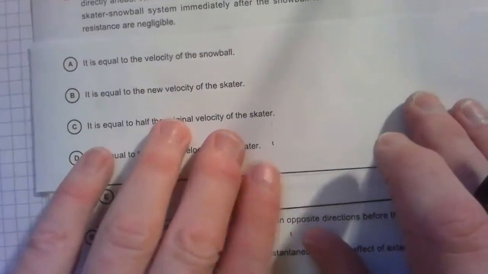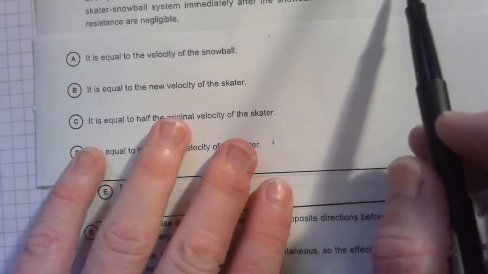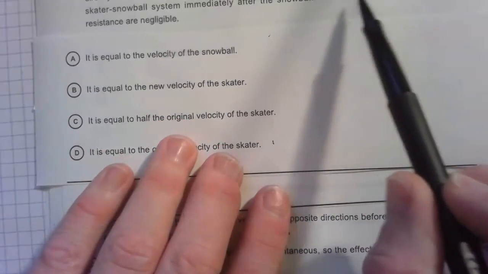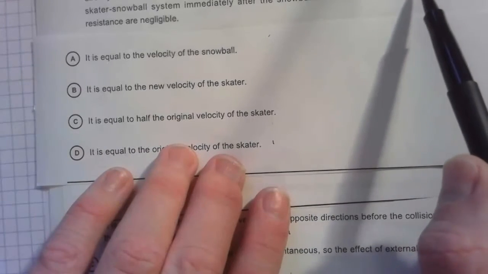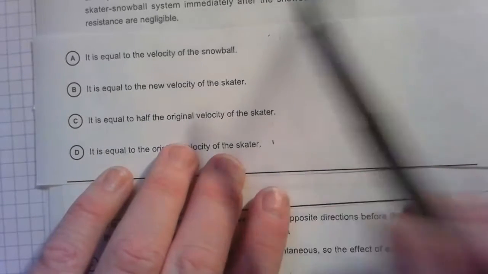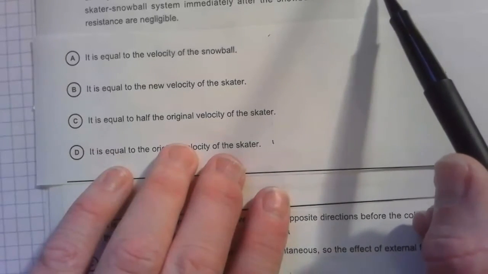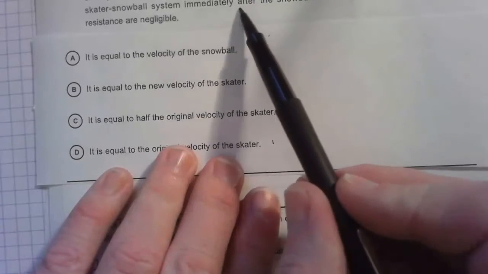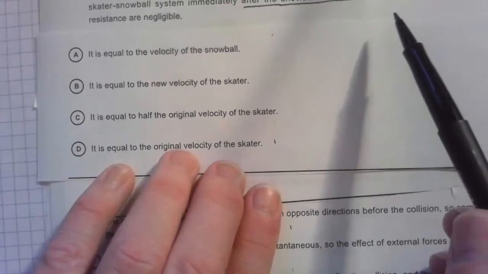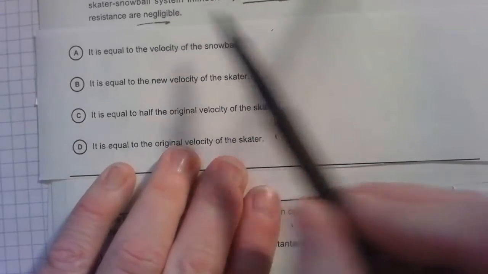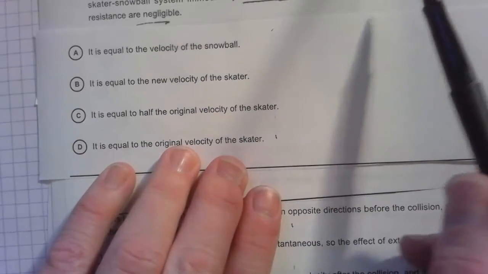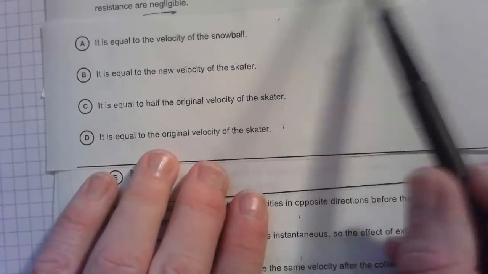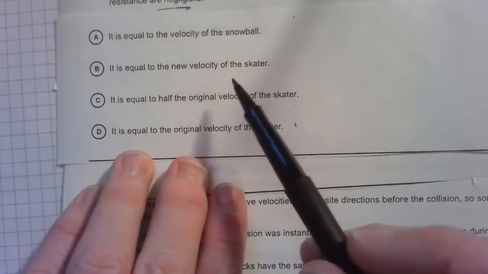An ice skater is moving at a constant velocity across an icy pond. Skater throws a snowball directly ahead. Which of the following correctly describes the velocity of the center of mass of the skater-snowball system? Careful. Not the velocity of the skater or the snowball, but their center of mass immediately after the snowball is thrown. And they're saying no external forces. So all the forces are internal between the snowball and the skater, so the velocity of the center of mass will not change.